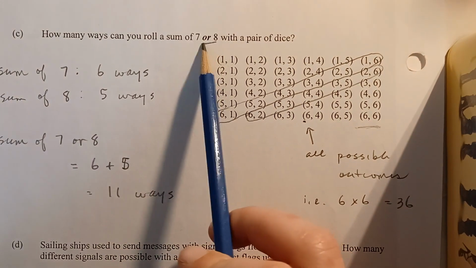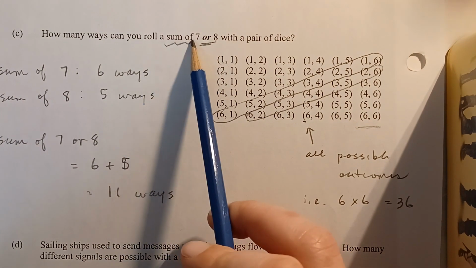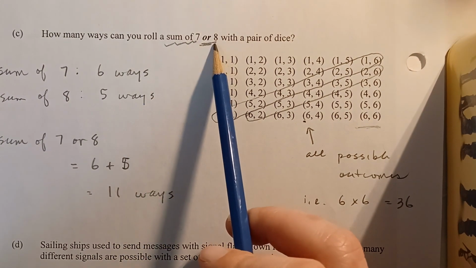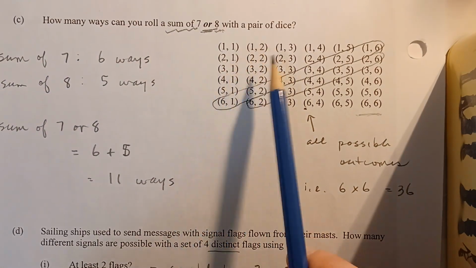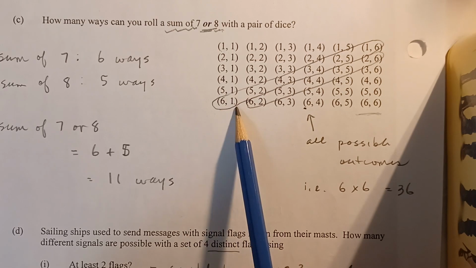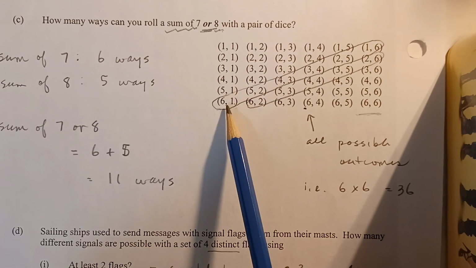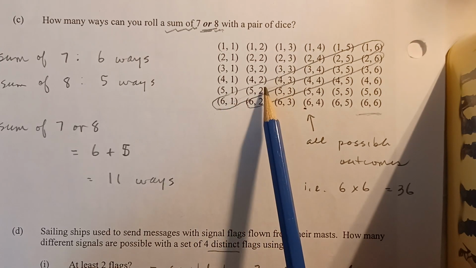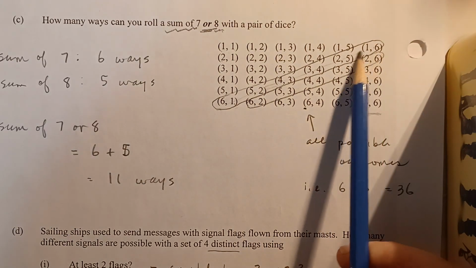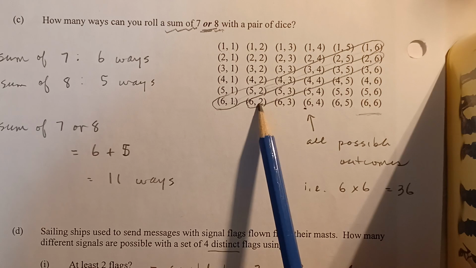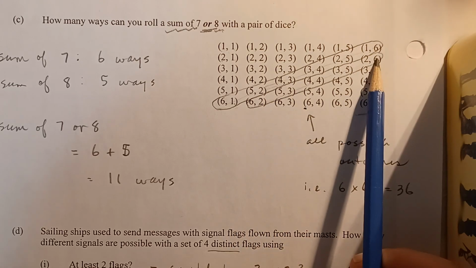So it's "or." So we're going to find the number of choices for having a sum of 7, the number of choices for having a sum of 8, and add those together. So if you go ahead and look at all the sums for these two dice, we see this row is all going to add to 7. And these ones add to 8.